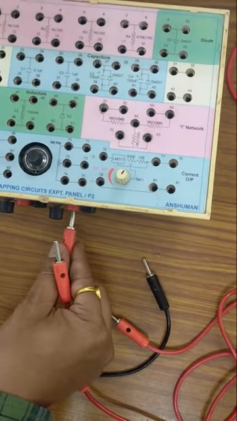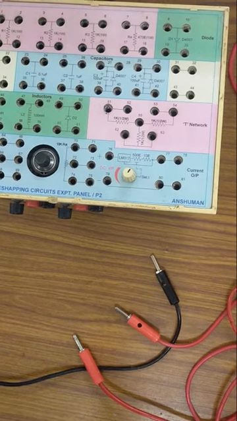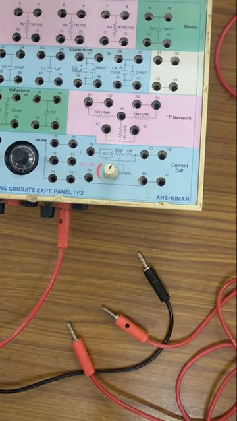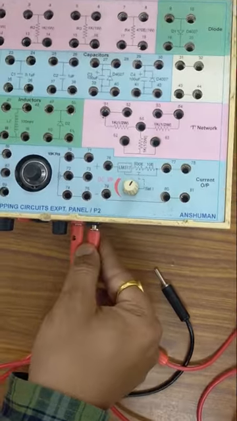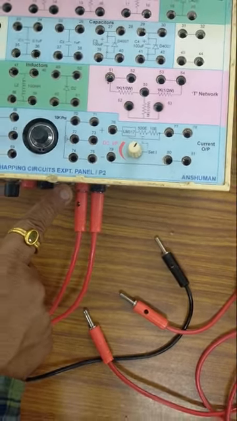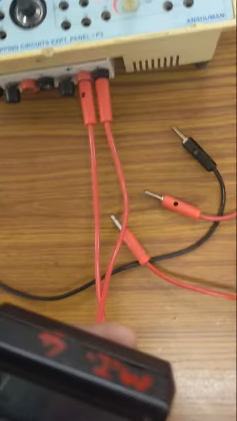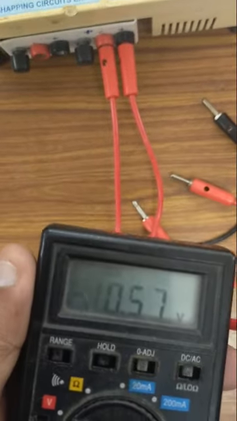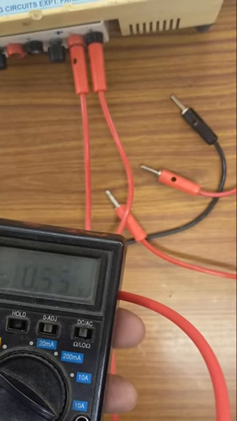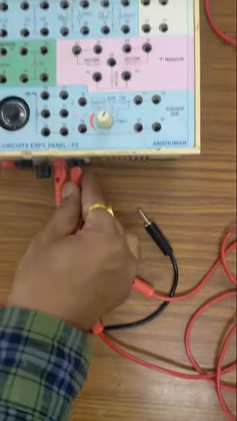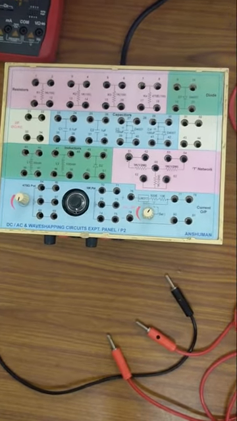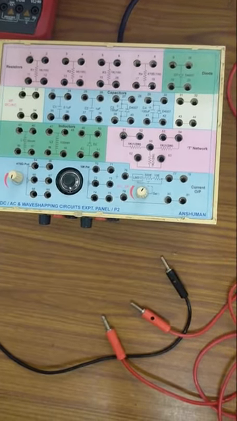Now this value of E2 is adjusted with the help of this knob, and this value comes out to be 10.57 volt. Now this E1 and E2 both are in this circuit. Now when E1 and E2 both are in this circuit, now we will make this circuit.